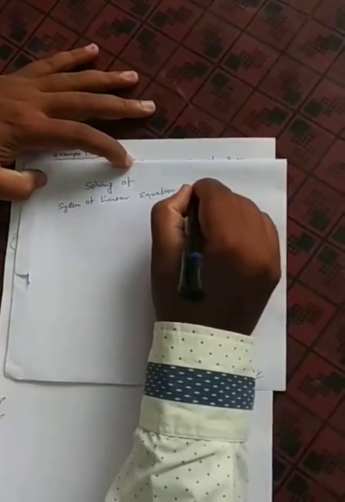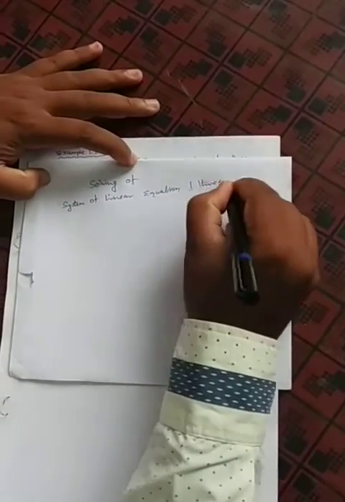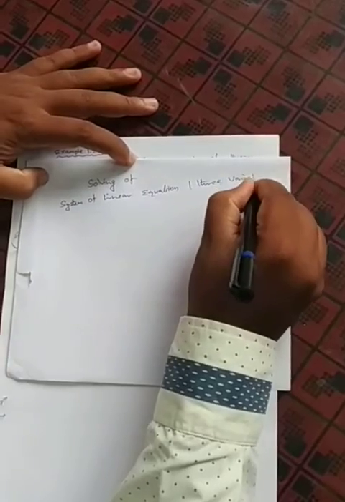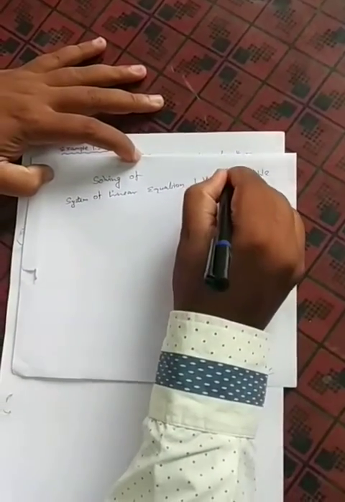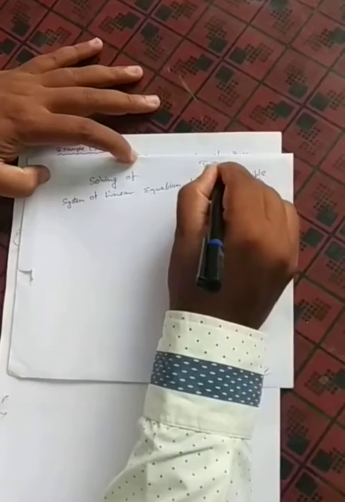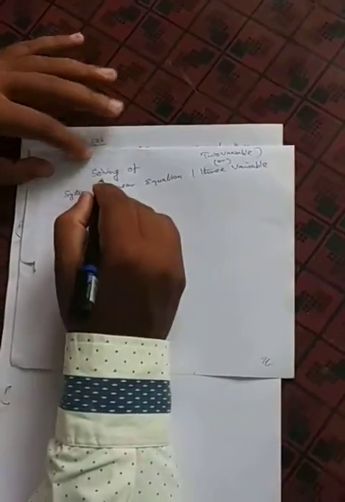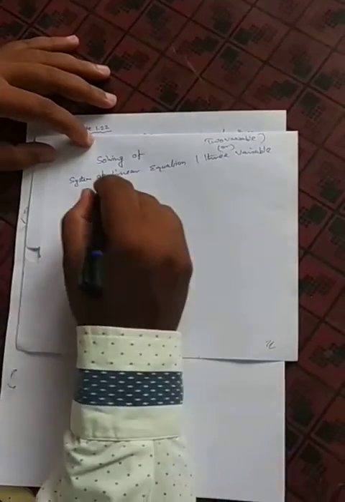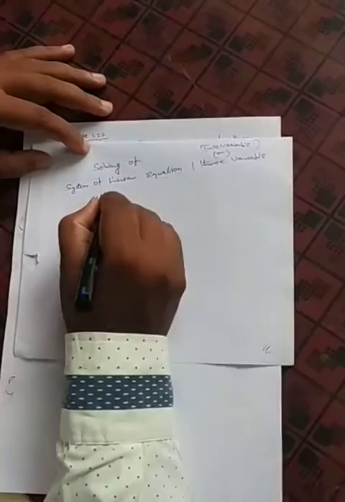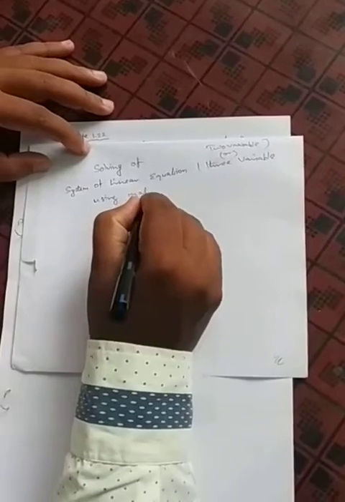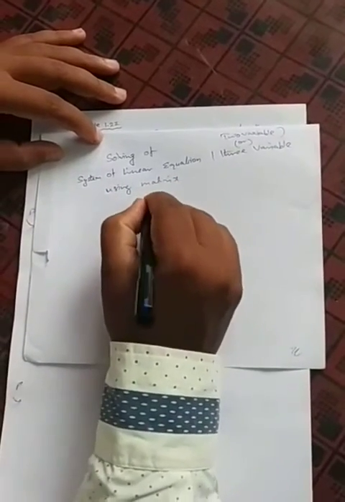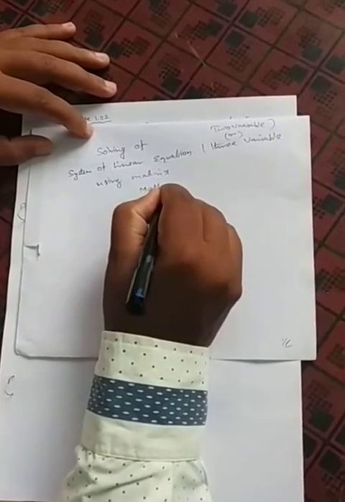It may be 3 variables, or we can also do it for 2 variables. That also we can see. Okay, so solving a system of linear equations using the matrix method. Okay, using the matrix method we are going to do. So that's the thing we are going to see here.